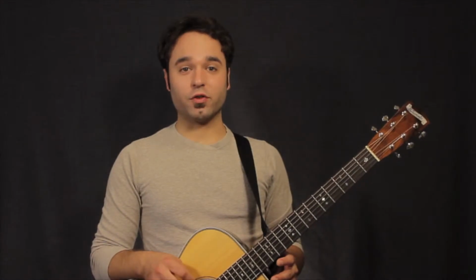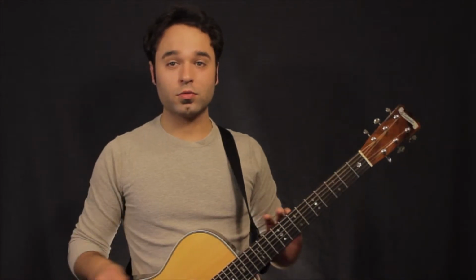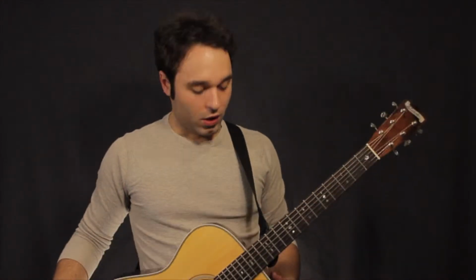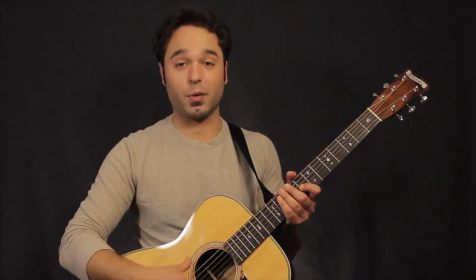Alright, so what I'm going to do right now is give you a basic rundown of the guitar, its parts, some terms, and then also how the note system works. So, what we have first is the headstock of a guitar, the neck, and then the body. On an acoustic guitar, here's a sound hole. On electric guitars, there are pickups here.